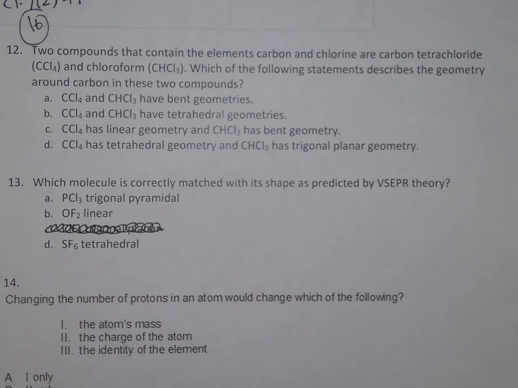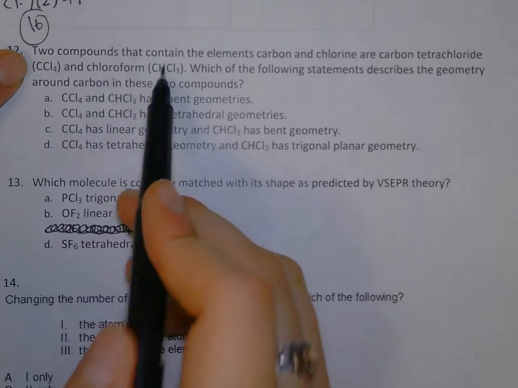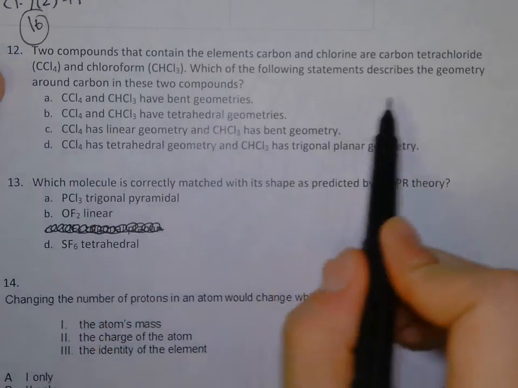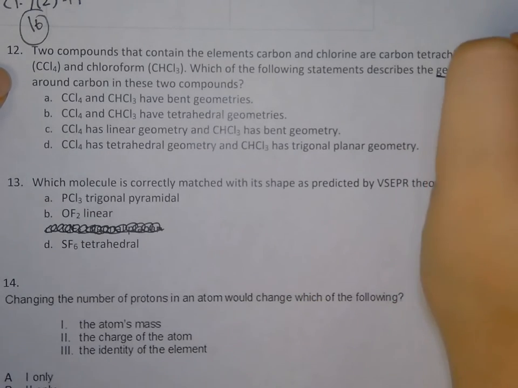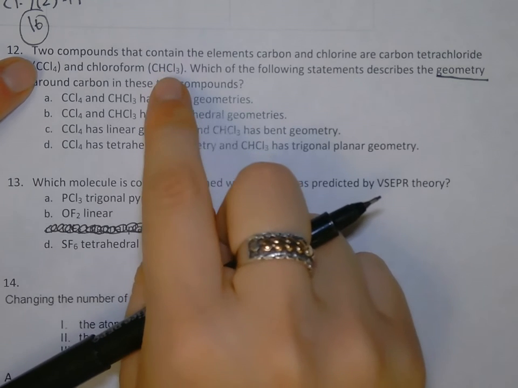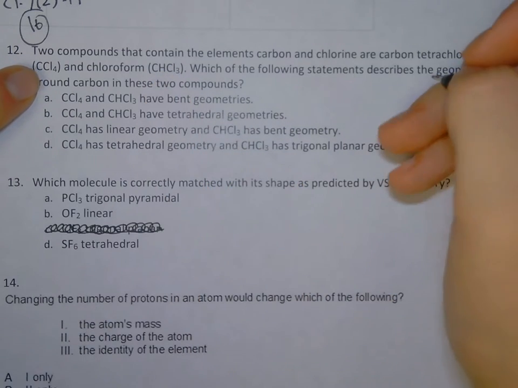Alright, so to figure out number 12, they give you two different compounds and some information about them. Don't really care about that. Which of the statements describes the geometry? So you have to know the shape of these two. That means you have to draw the Lewis dot structures. So let's draw it for CCl4.